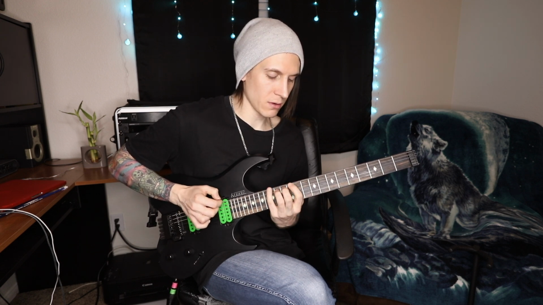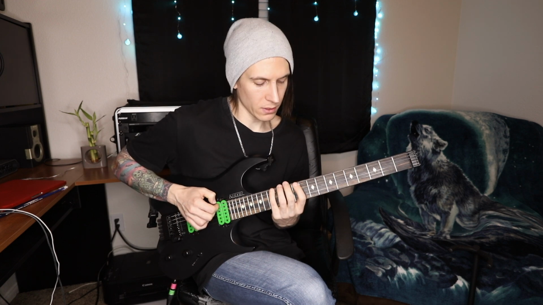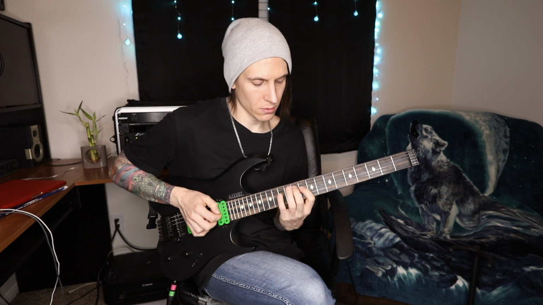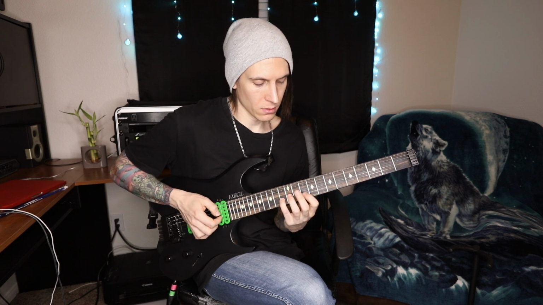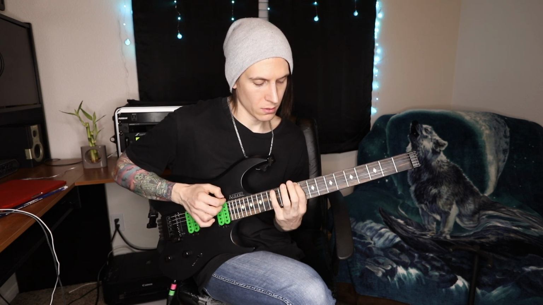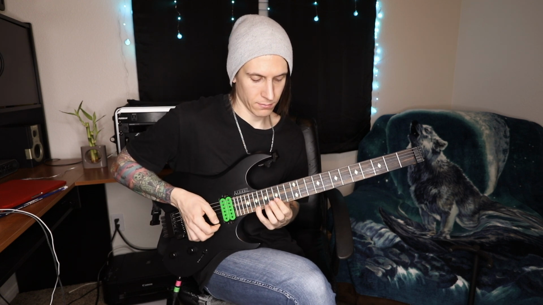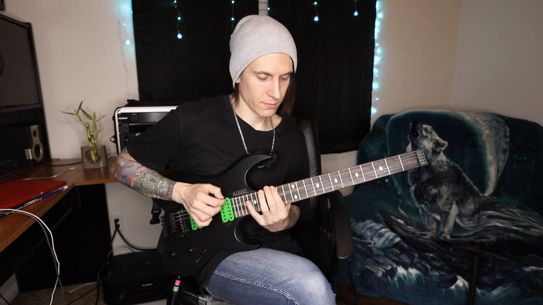Number 6 is a minor arpeggio. Over Locrian we have our diminished shape. Then back to major. Okay, so we'll look at that as being layer number 3.